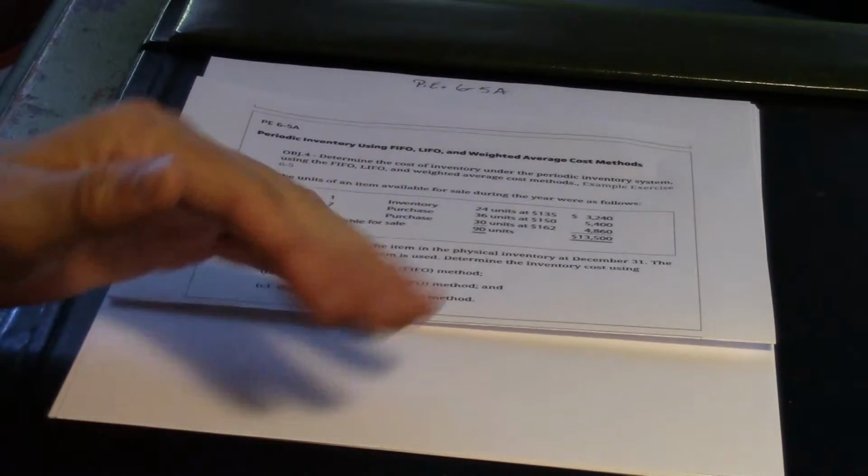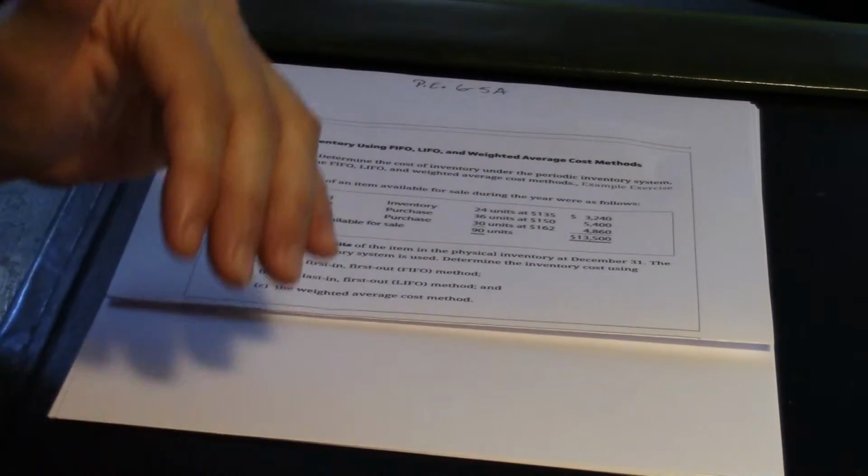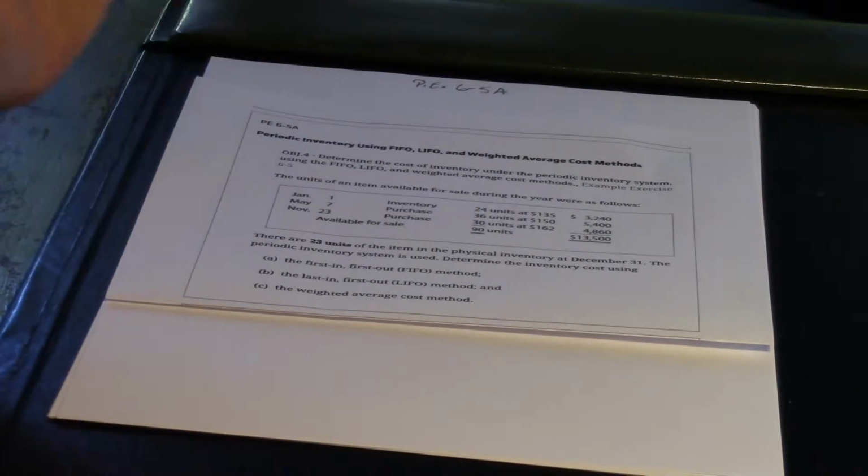So we're going to calculate these two numbers, the merchandise inventory and the cost of merchandise sold, 3 different ways for a periodic inventory system.